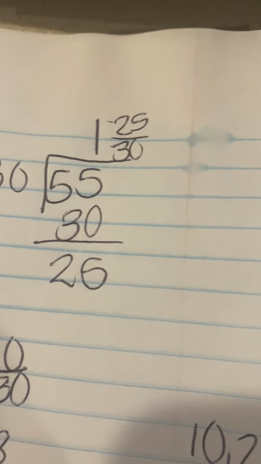And if you're forgetting how to simplify, I'm going to show you on this page, remember. So if I have 25 and 30, and I do all my factors. So if I do a factor tree over here for 25, I have 5 and 5, and those are both prime. So over here, I'm going to write for 25, 5 times 5. And then for 30, I'm going to do 5 times 6, and 5 is prime.